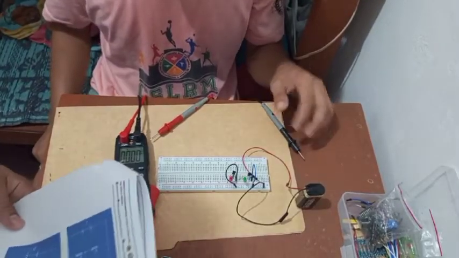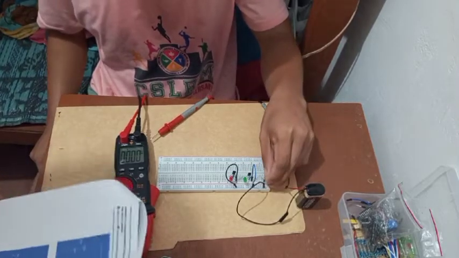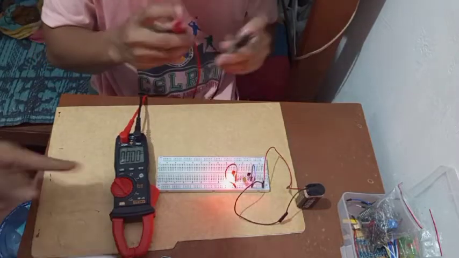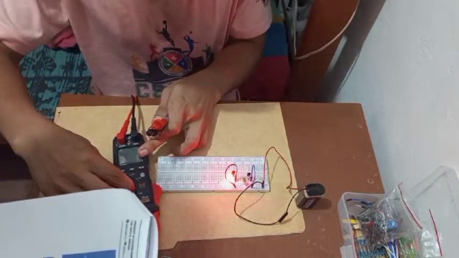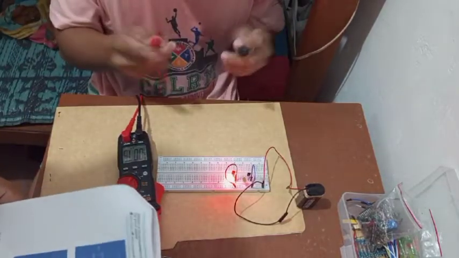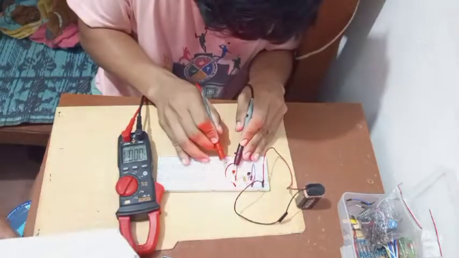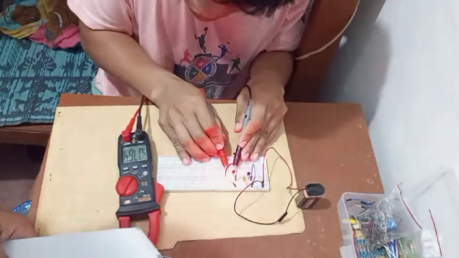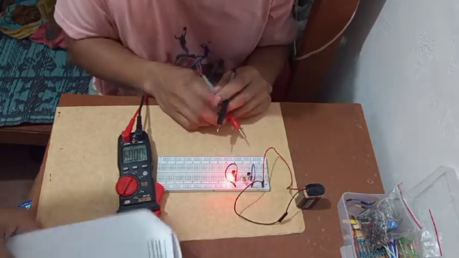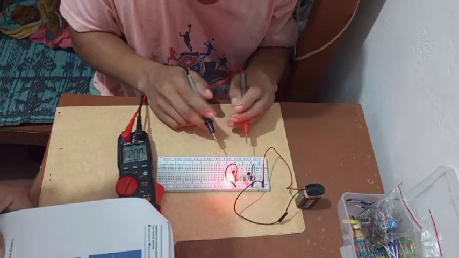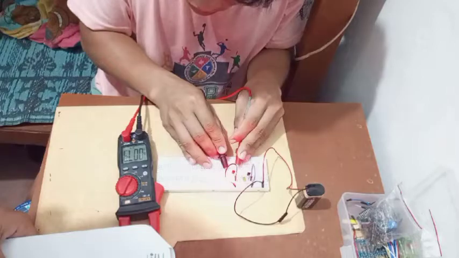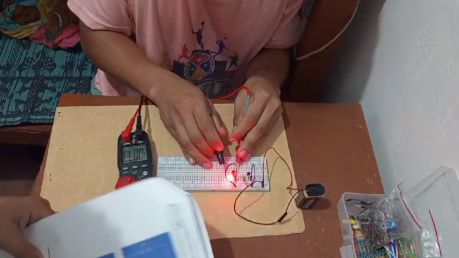And now we will measure the voltage and current of transistor 2. First, we set the multimeter to voltage, measuring the voltage drop of collector and base. 0.76 volts, and voltage drop in collector and emitter, 7.7 volts.